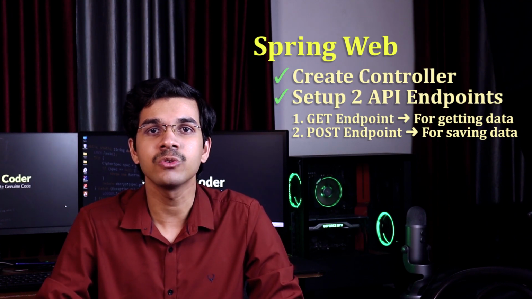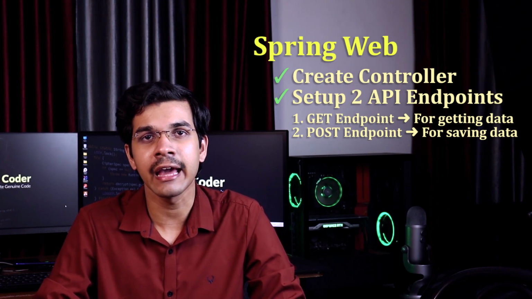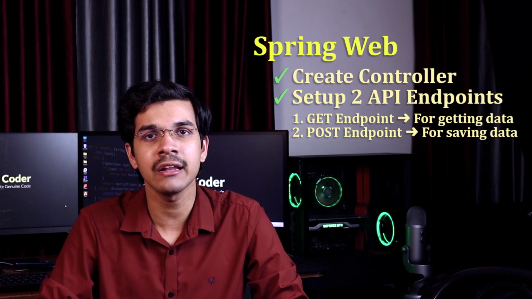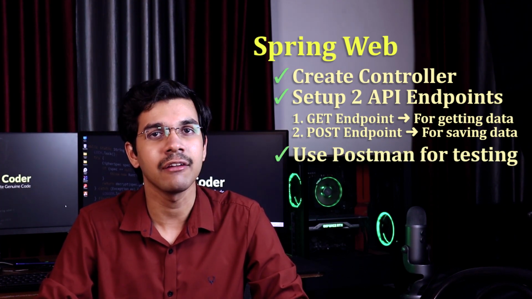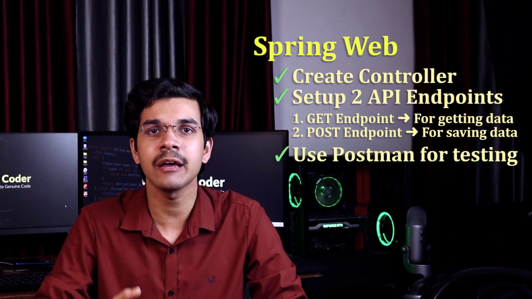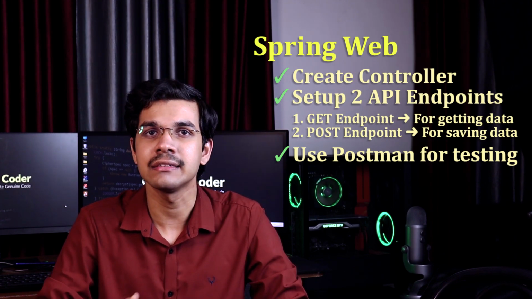And then we will use the well-known API testing tool called Postman for testing our API, and we will make sure that the REST API we are developing in this chapter is indeed perfect. So without further ado, let's get started.